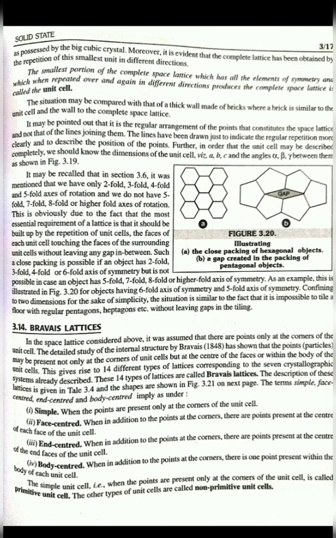The description of these lattices is given in table 3.4 and the shapes are shown in figure 3.21 on next page. The terms simple, face centered, end centered, and body centered imply as under. First, simple, when the points are present only at the corners of the unit cell. Second, face centered, when in addition to the points at the corners, there are points present at the center of each face of the unit cell.